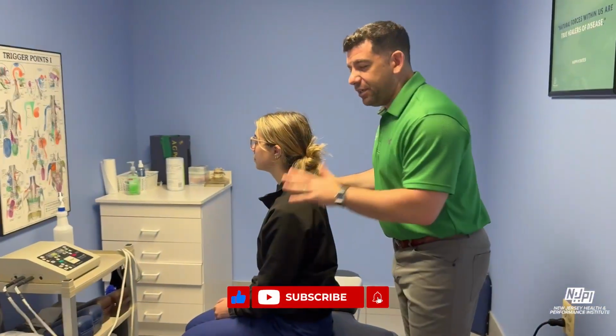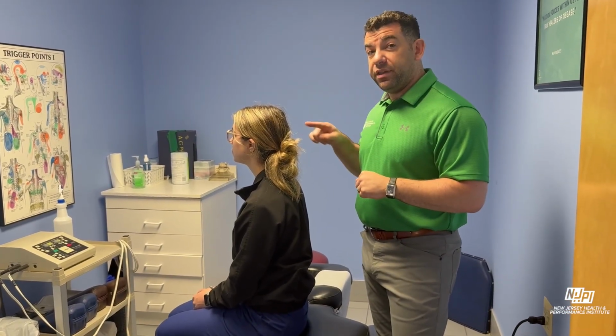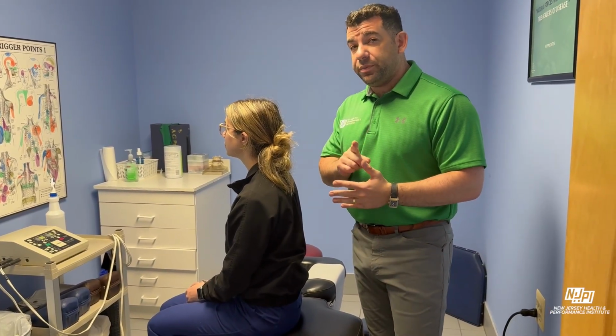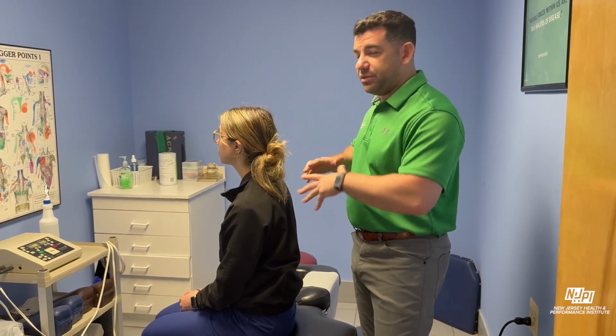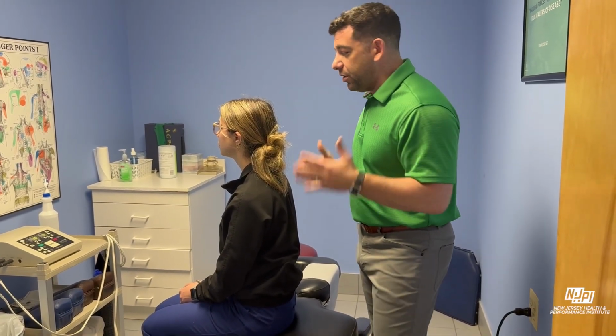All right, so we have our patient here. She's saying she's having shoulder pain. I'm not going to go through the first part because the first part is actually ruling out the cervical spine or the neck. 50% of shoulder pain is actually coming from the neck. So that's a different video. Right now, we're going to pretend she doesn't have any neck issues causing referred pain into the shoulder, and we're going to evaluate just the shoulder. So the first thing we're going to do is go through some ranges of motion.